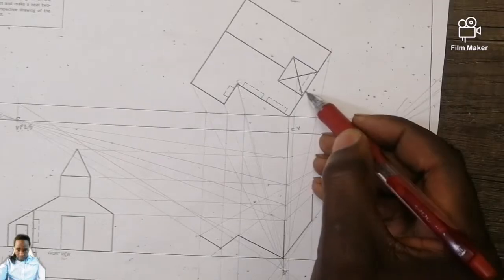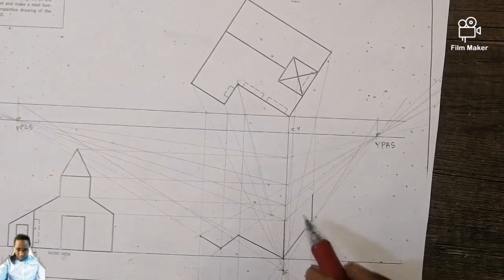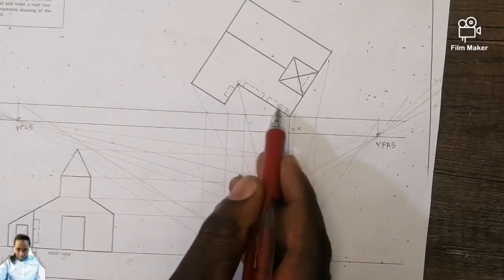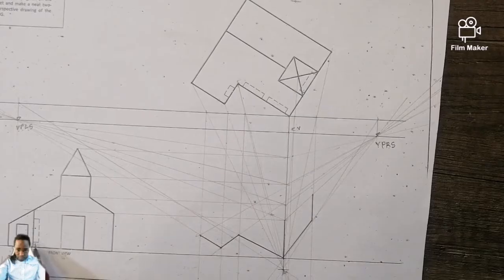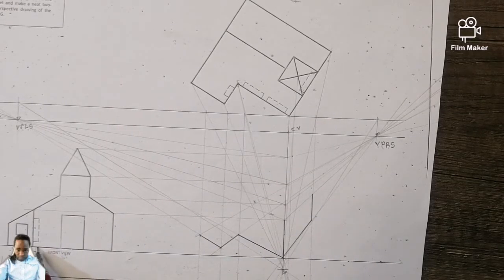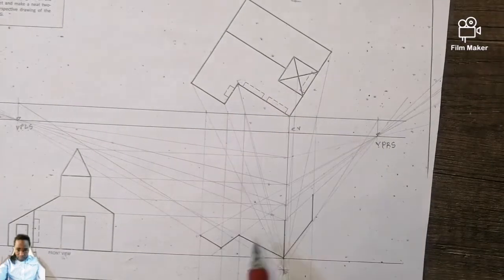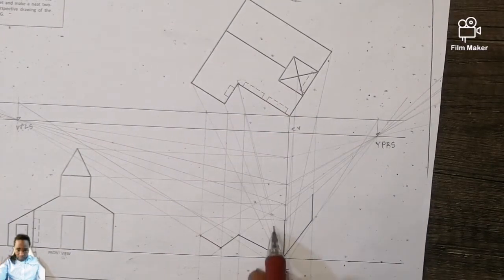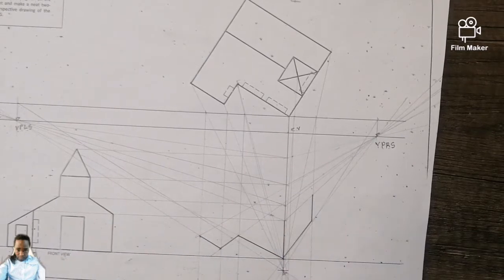You understand? These ones, you're supposed to get a door somewhere there, and then these are windows. If they were not windows, they would go till here, there by your front view. So if they are like this, they symbolize that they are windows. 1, 2, the windows. We are supposed to be getting them here. Then this small one, we're supposed to be getting it here.